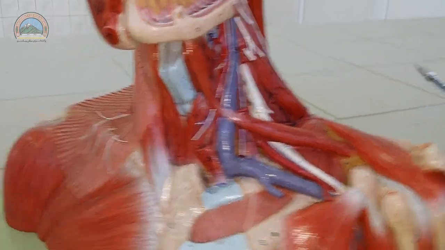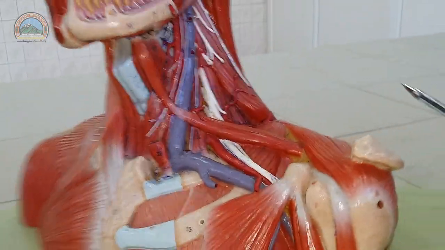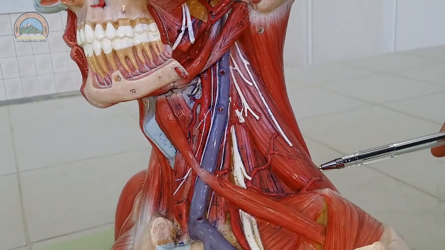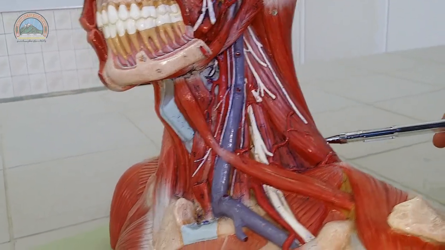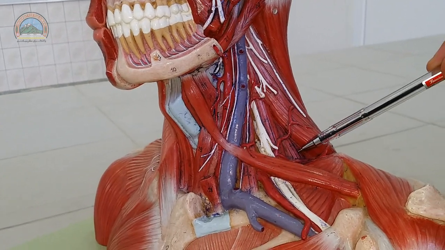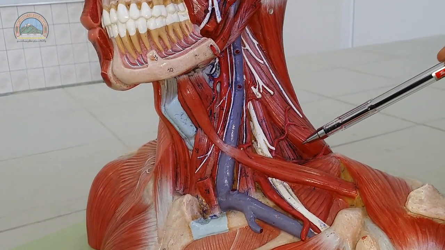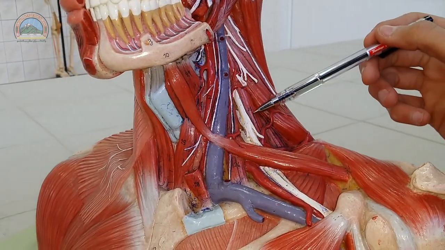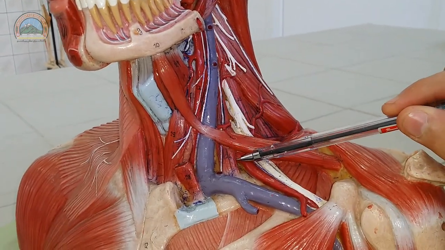The other muscles are found in the neck. From the back, we will start. This is levator scapulae. This is scalene posterior. This is scalene medius, the middle scalene. And this is scalene anterior.